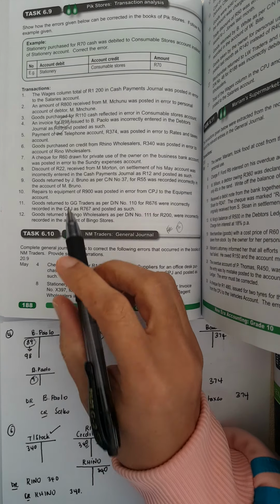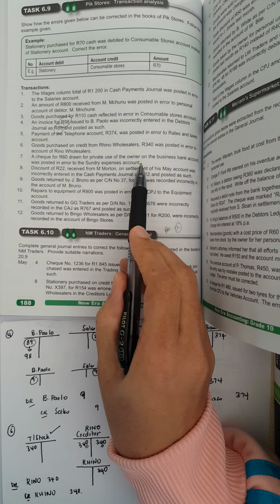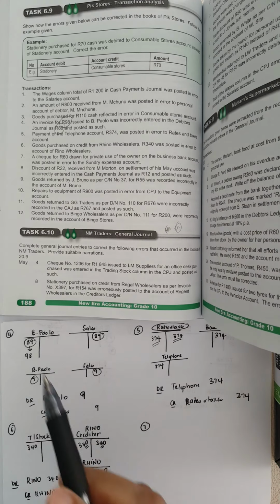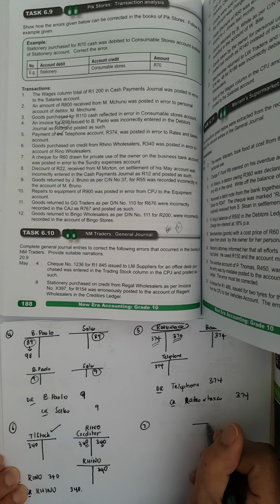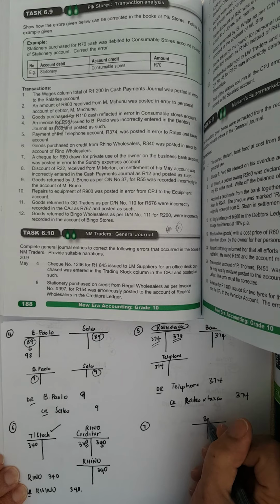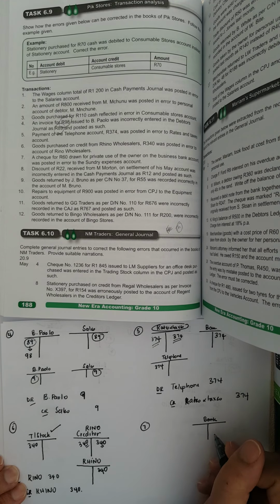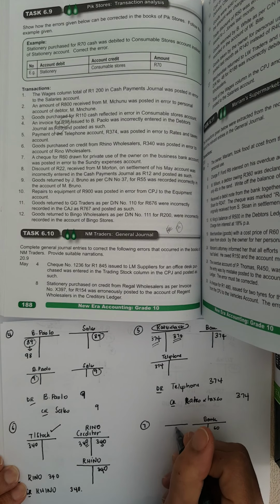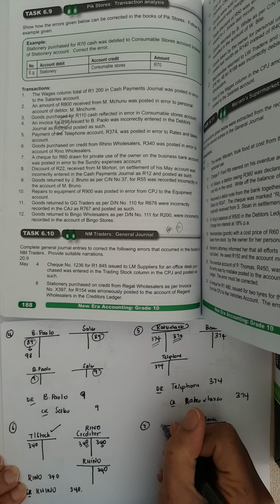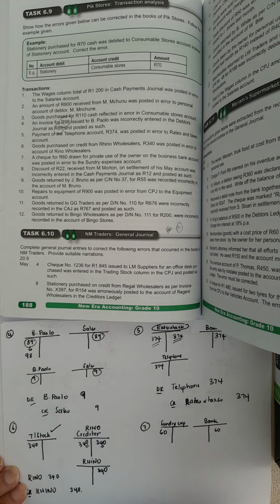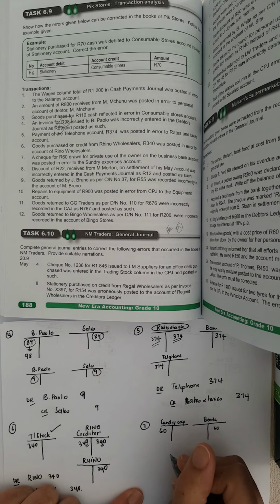Number 7 says a check for 60 Rand drawn for private use of the owner on the business bank account was posted in error to sundry expenses account. Okay, so we've got bank again, right? So obviously our bank is getting credited, and what is the amount there? For number 7 was 60 Rand. And what did we debit? We debited sundry expenses. So sundry expenses got a debit of 60 Rand, and it's incorrect. So what I need to do, this is correct. I need to change this account to drawings.